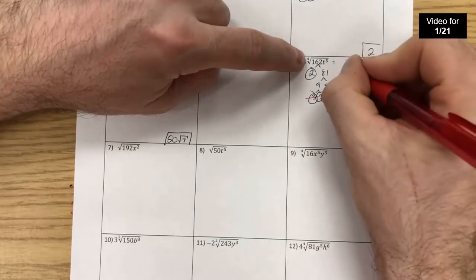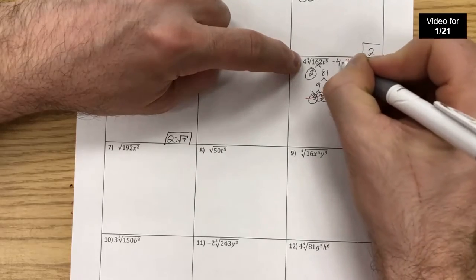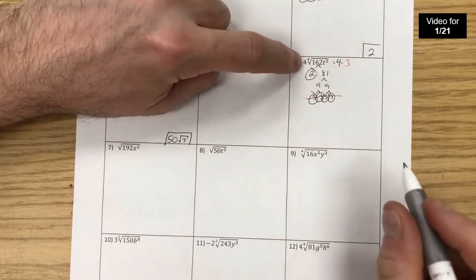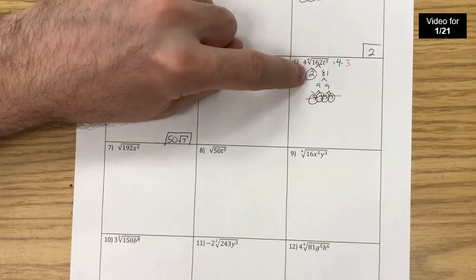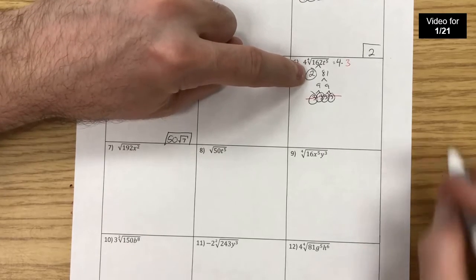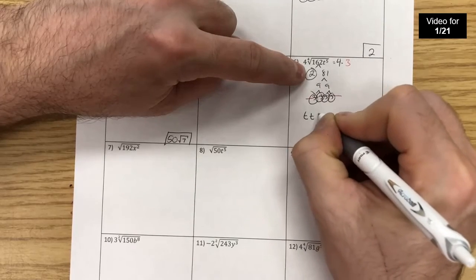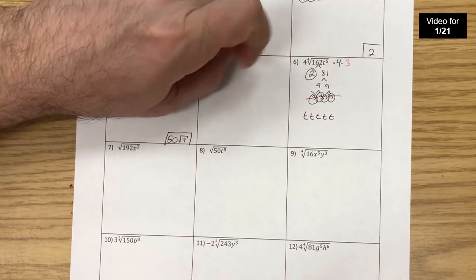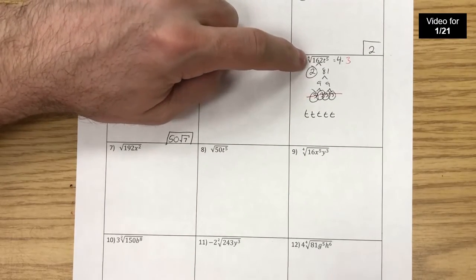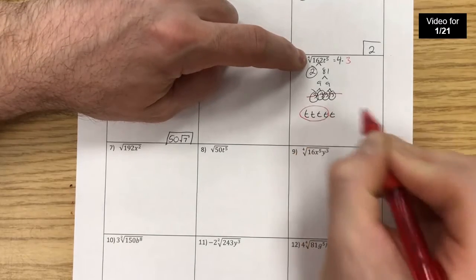I pulled out a 3, but don't forget, whatever I'm pulling out, I am already planning on multiplying by 4. So I pulled out a 3. I can't do the 2, so I'm going to have to leave the 2 there, but I'm not done pulling things out. I have a variable, t to the 5th. So 1, 2, 3, 4, 5. How many t's? Well, what variable multiplied by itself 4 times? Well, I've got 4 of these right here.